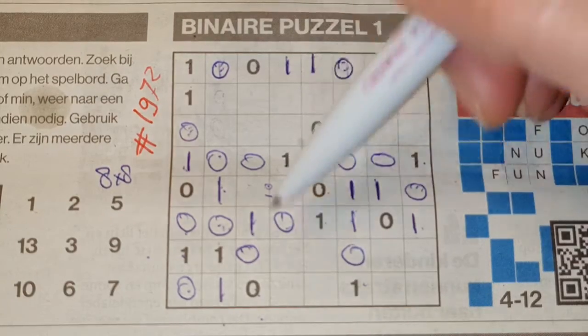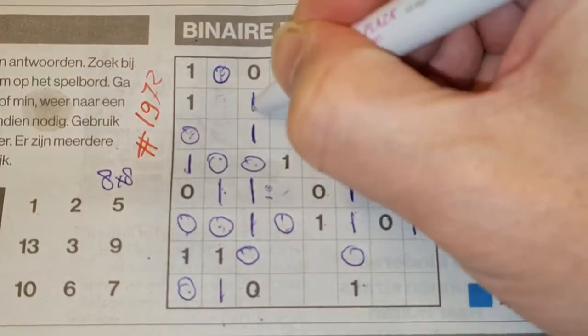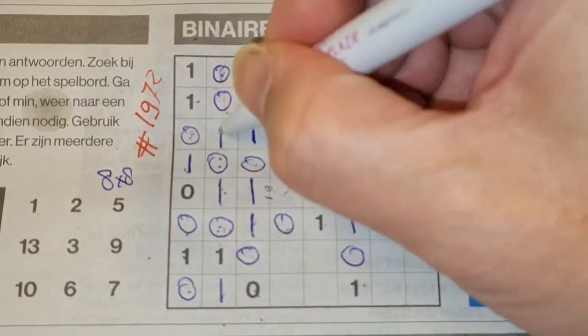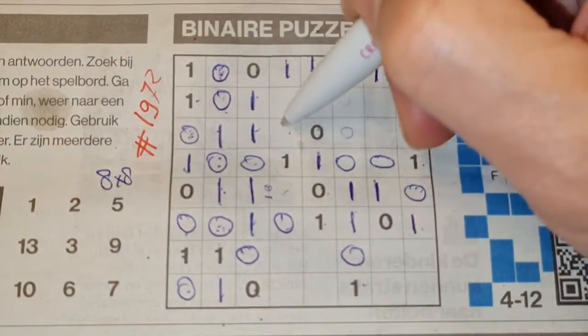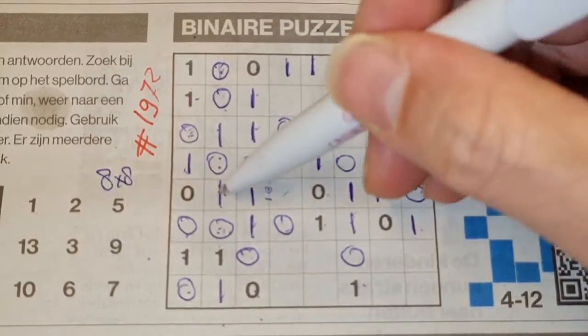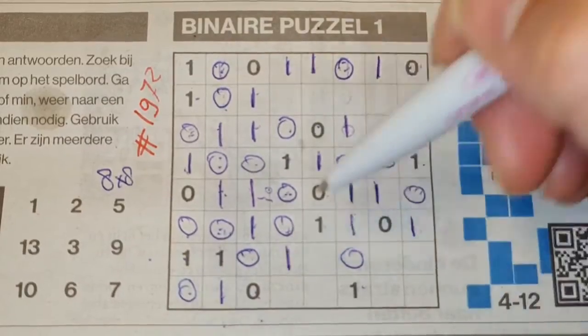Then 1, 2, 3, 4. 4 0's, so the rest are 1's. Between two ones comes a 0. Now we have 4 0's, so the rest are 1's. Double one here and 0 there, no. Double 0 here and 1 there, 1. Double one here and 0 there, no. Double 0 here and 1 there, 1.